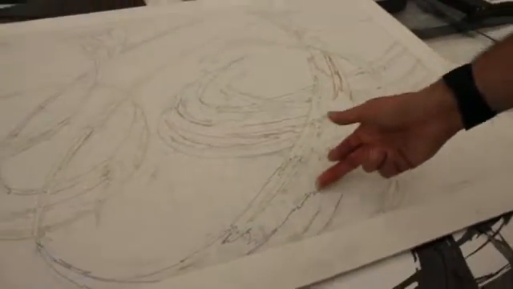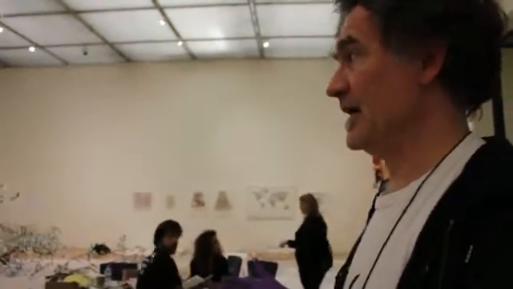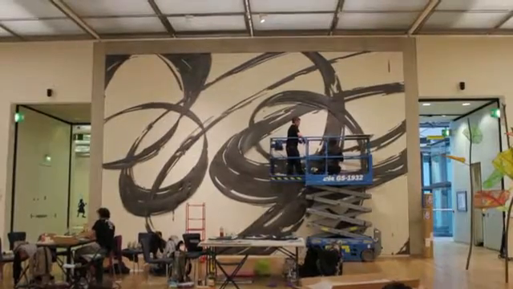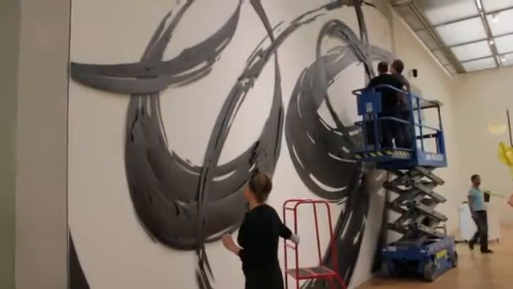Most of my work is site-specific, so when I saw this place for the first time nine months ago, I was trying to get an idea about the space and how people approach the space. The fact that we have two entrances really inspired me to come up with a very linear concept that's almost reflecting the process of entering a space and moving in the space.